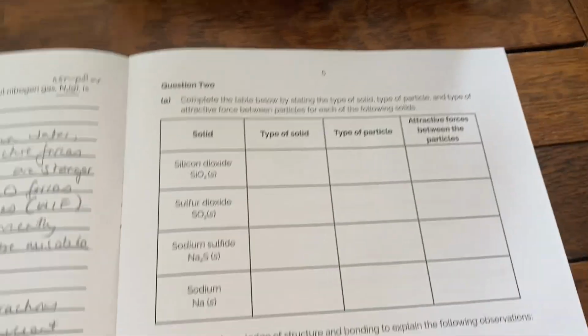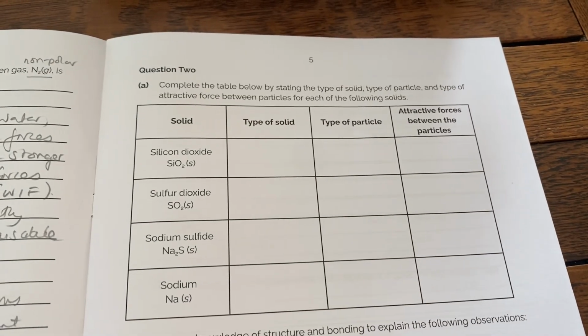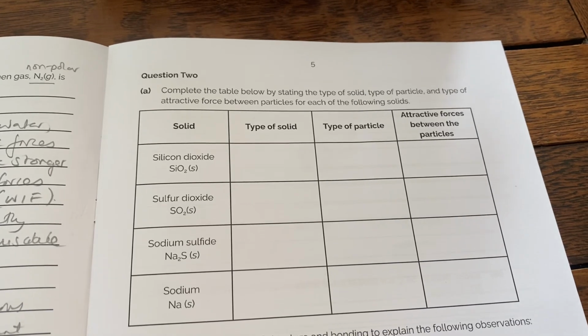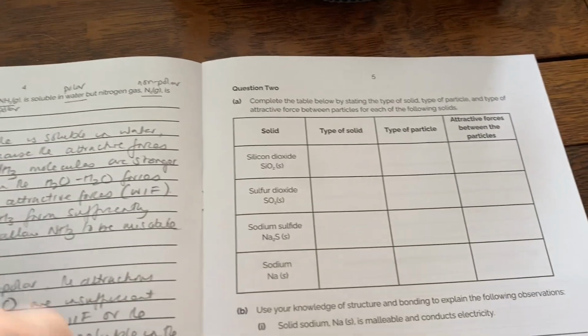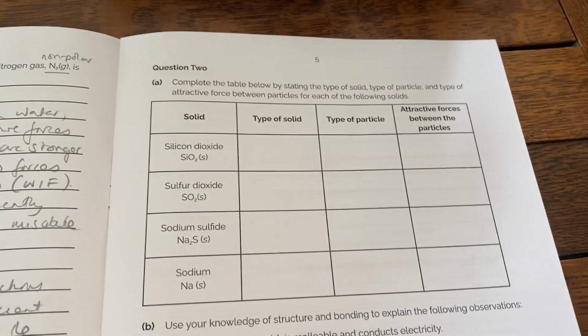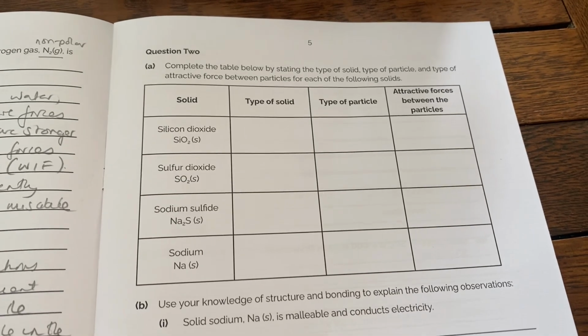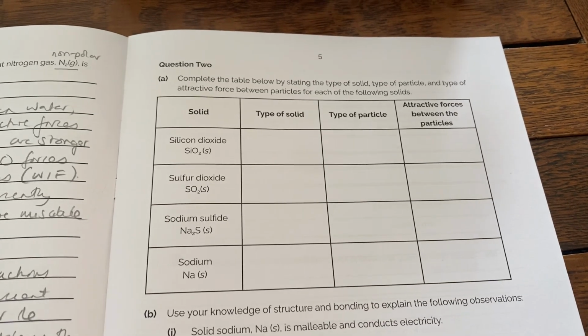Kia ora, all back here with the 2023 TGC derived grade exams for level 2 chemistry. We're going through the bonding exam and this is question 2. This is the types of solid questions.